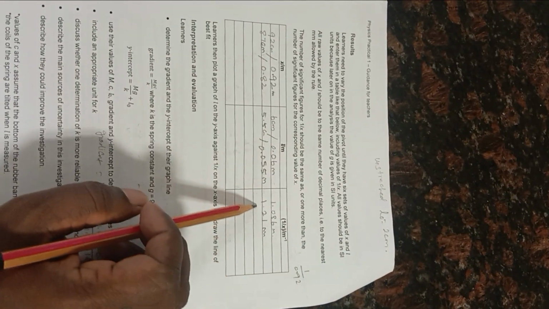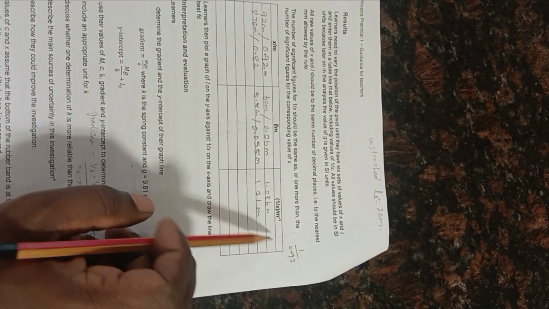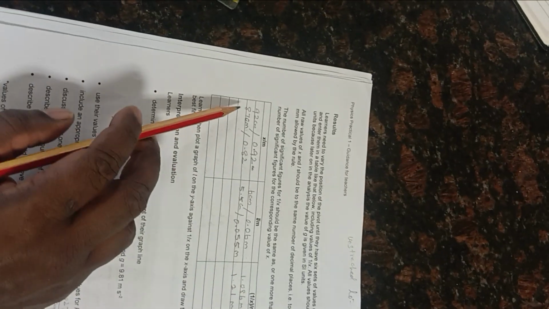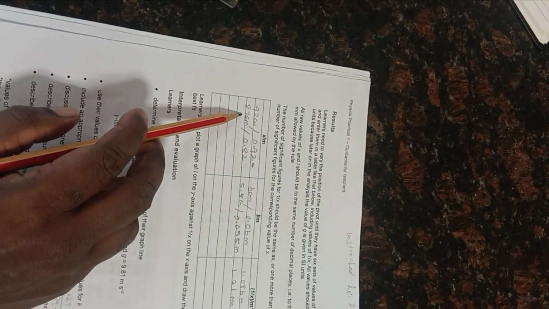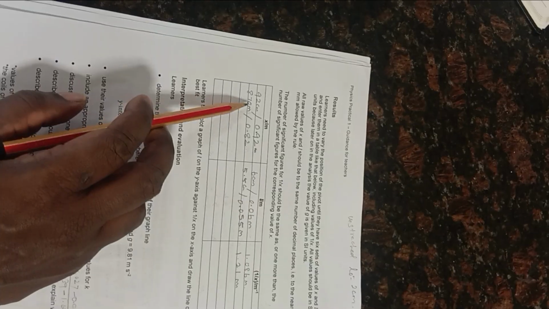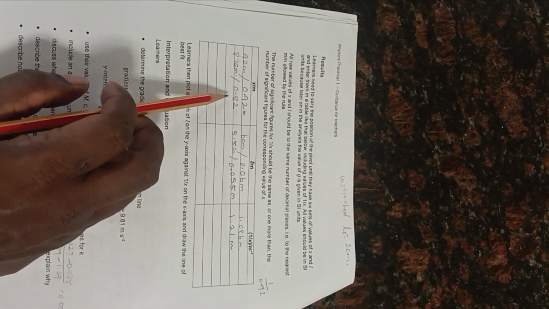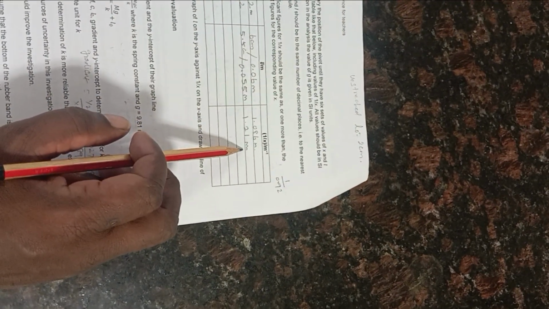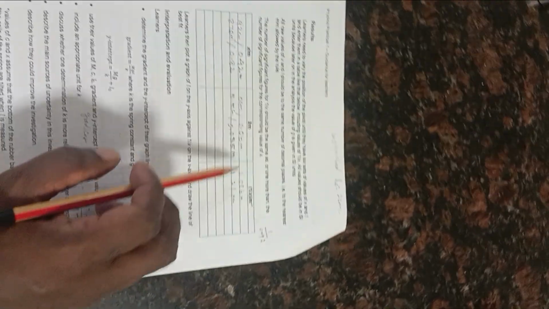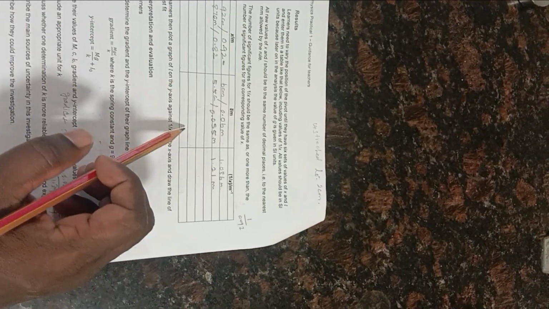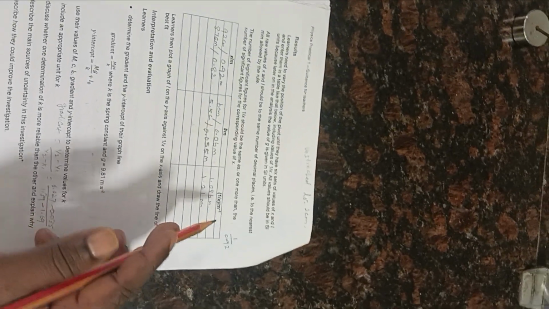Then afterwards 1 by x, 0.82. How do I take the reading? Here 1 by 87, not 87 centimeter, 1 by 0.82. If you divide, you can get 1.21 meter. In a similar way you take 6 readings. Then only you can draw the graph.